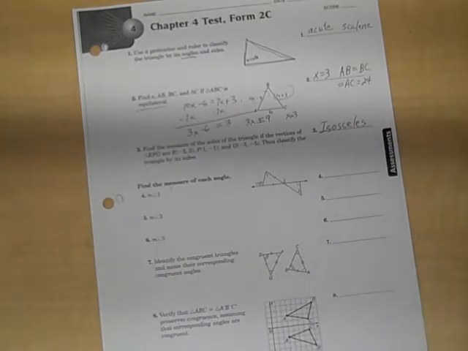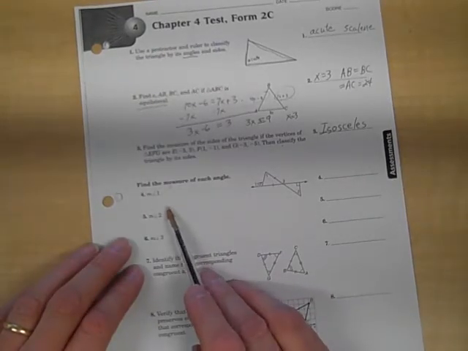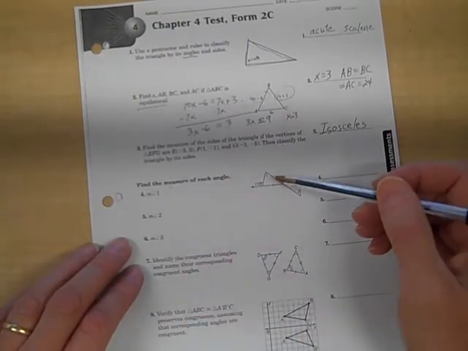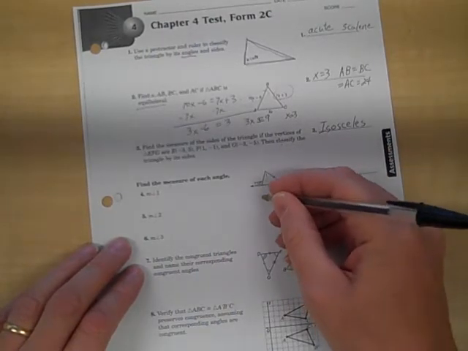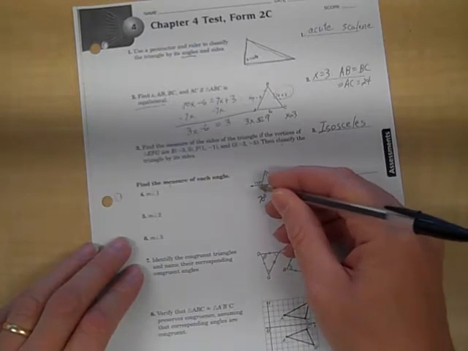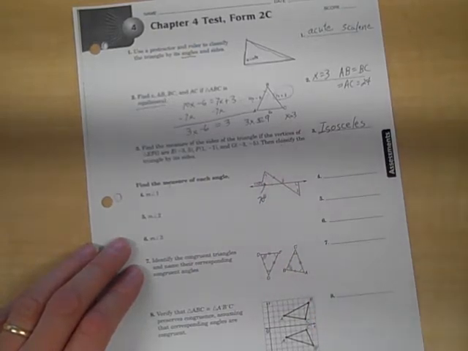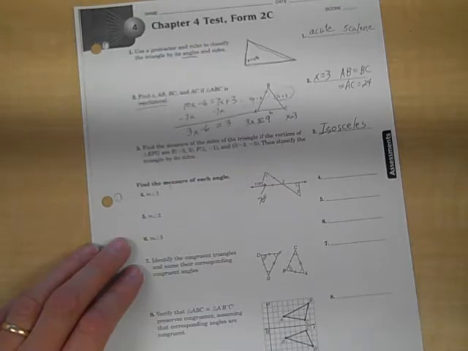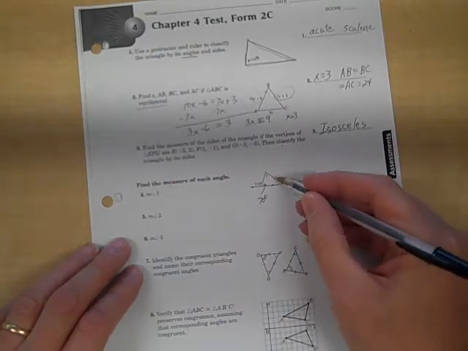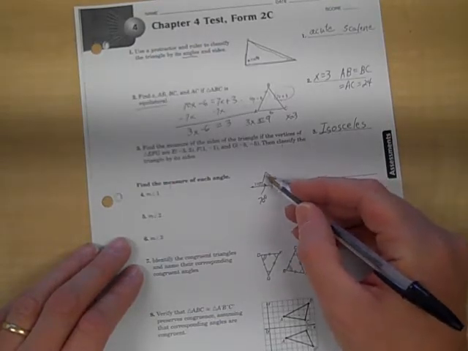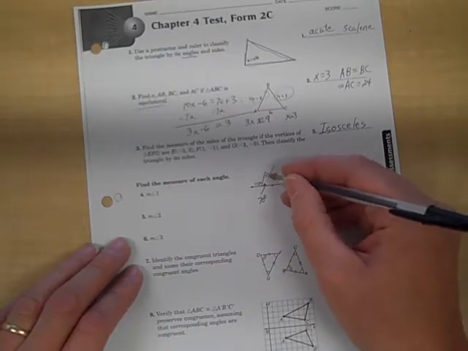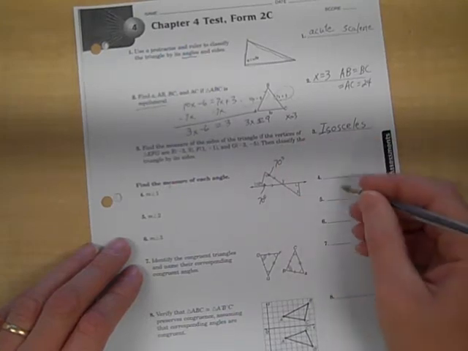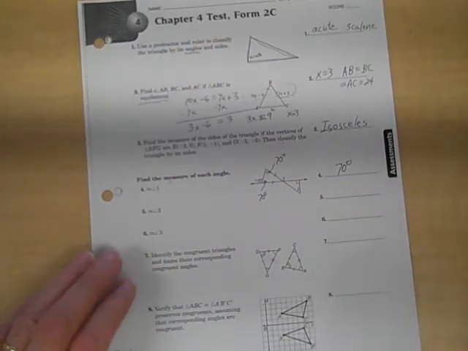All right. Number 4, measure of angle 1 in this drawing. First thing I think you really need to do is take 180 minus 110 and say that that angle right there is 70 degrees. These two sides are congruent. That means these two angles are congruent in an isosceles triangle. So angle 1 is also 70 degrees.